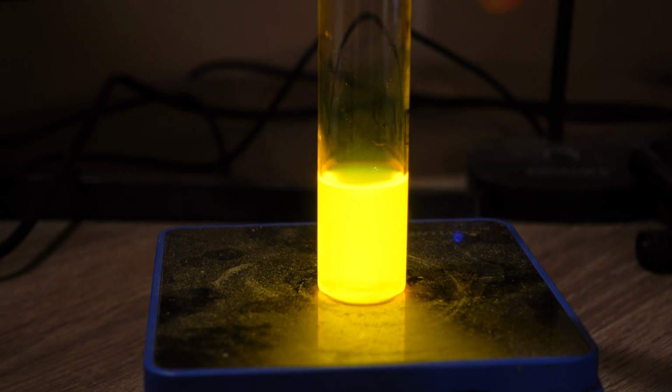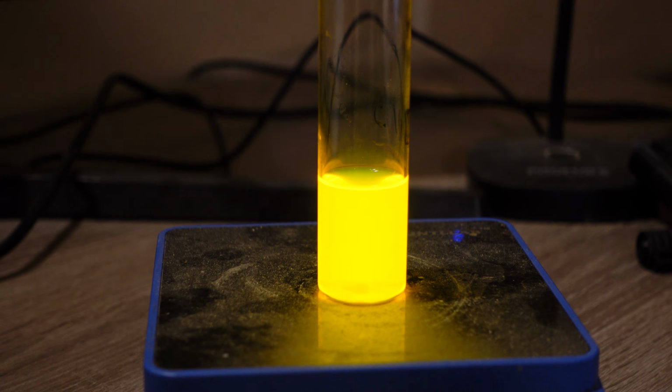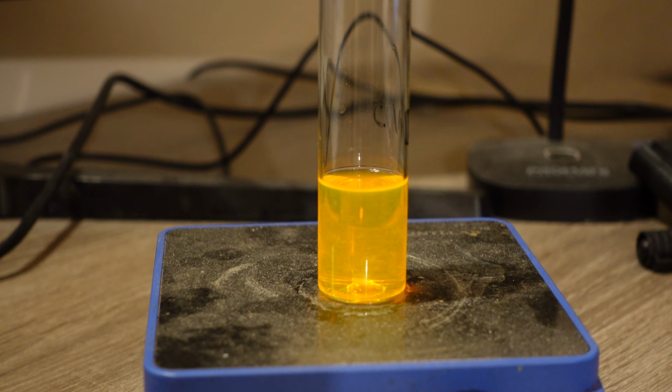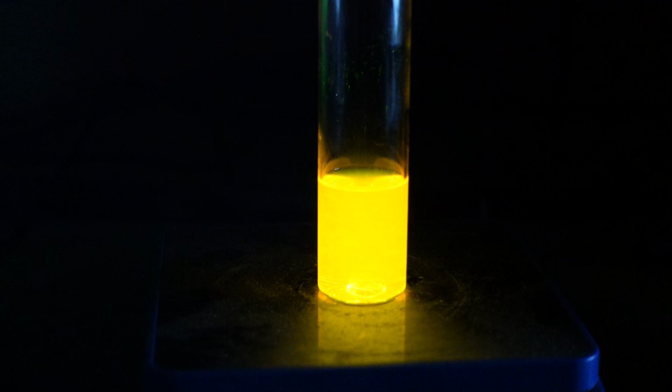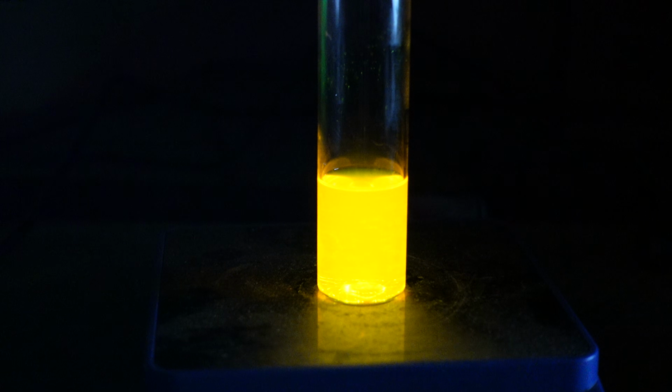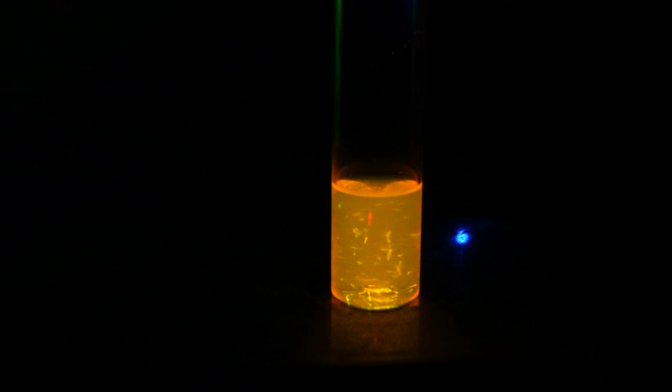After 20 seconds, it still glows pretty bright. After 35 seconds, I turned off the light because the glow is no more visible. 30 seconds later, the reaction is mostly finished.